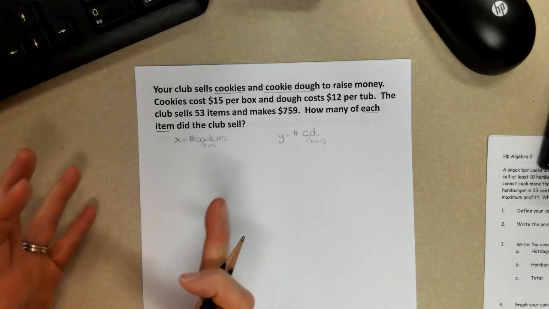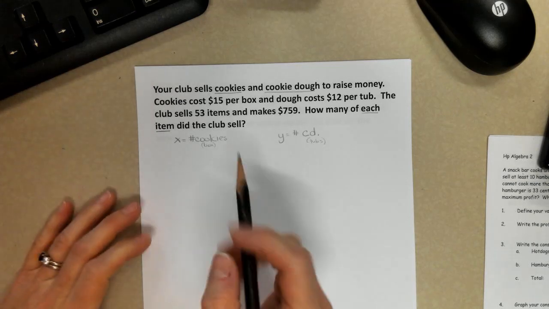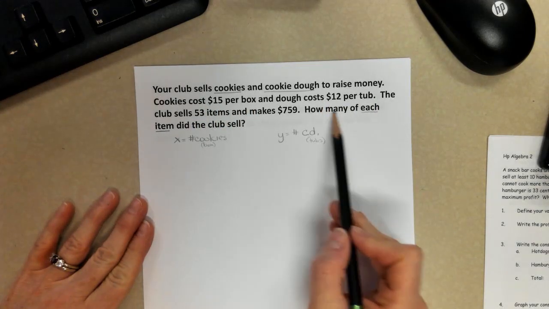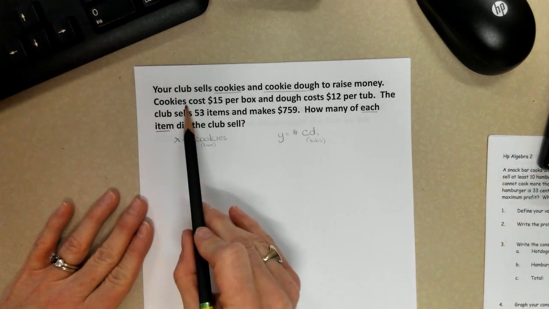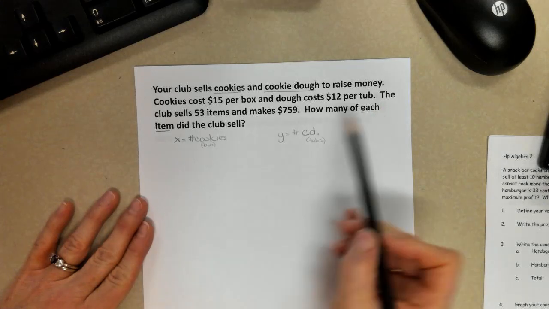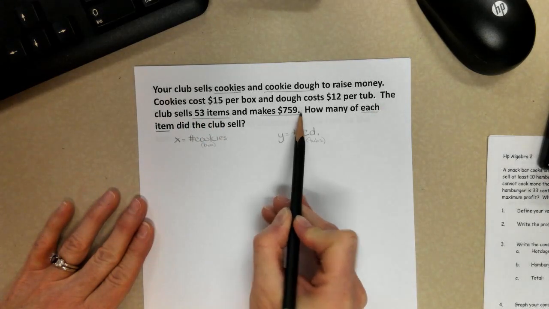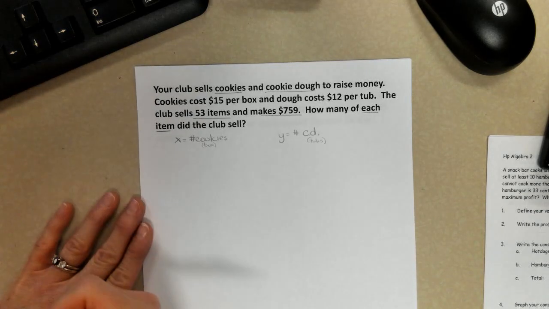So we're not just looking for a slope, we might be looking for two slopes, or we might be looking for two totals. So when we read this, we can get $15 per box, $12 per tub. So those are information about cookies and cookie dough. And they sell 53 items total and $759. We have totals here.